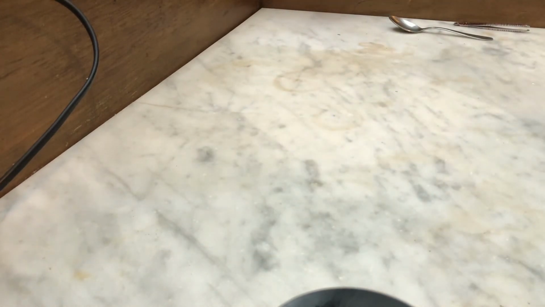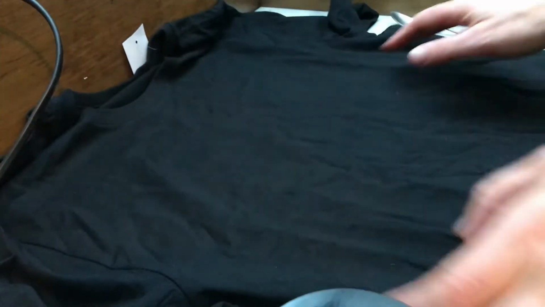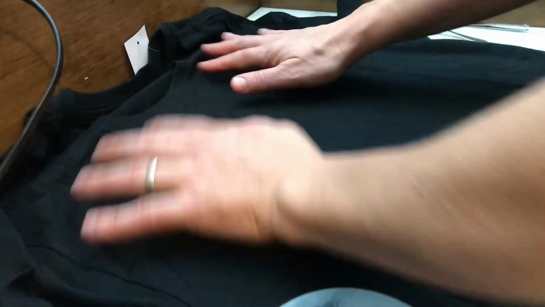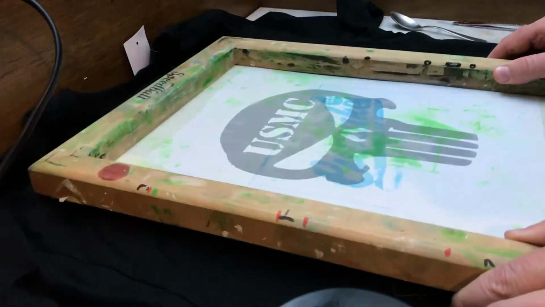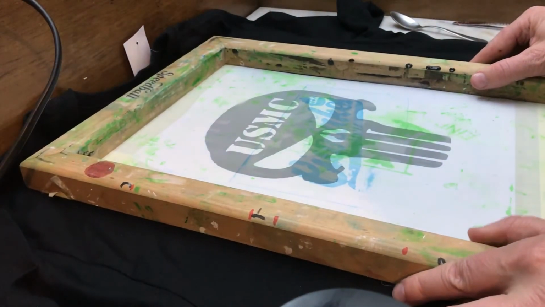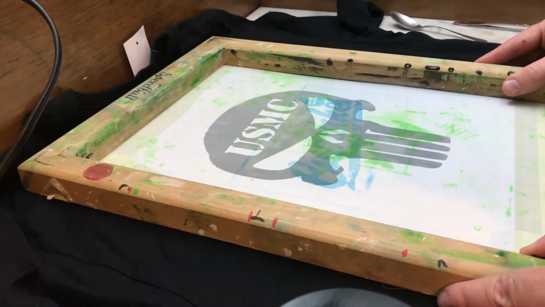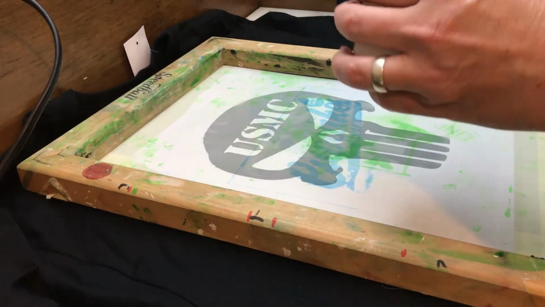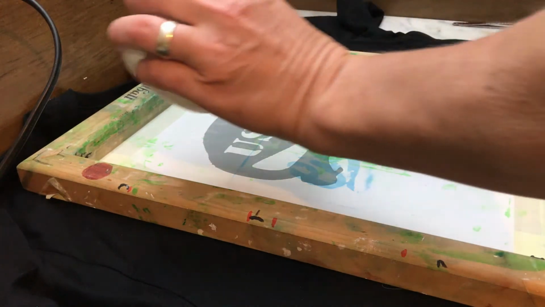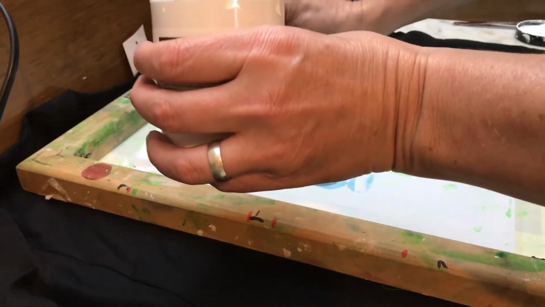Okay, so let's get set up again. After that, before you print, it's good to give it one more check and see if you need to fix anything. All right, I look like I'm in the middle there. All right, let's go with the white paint. White ink, I mean.